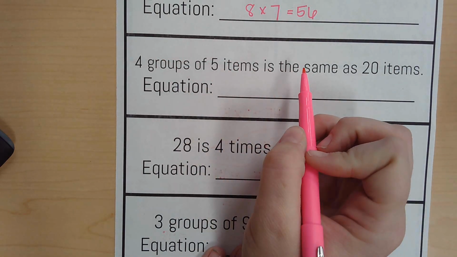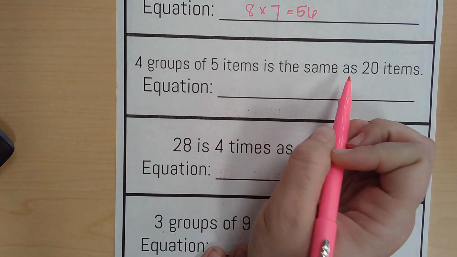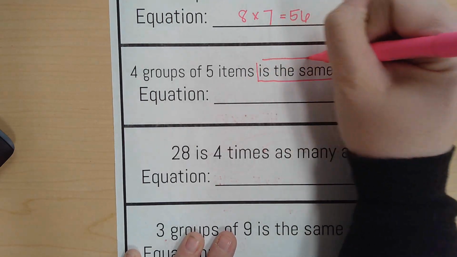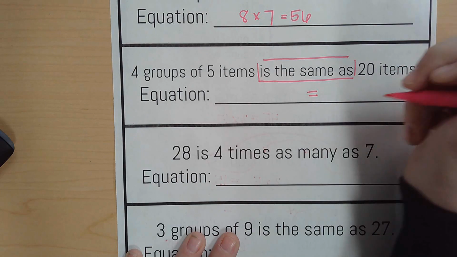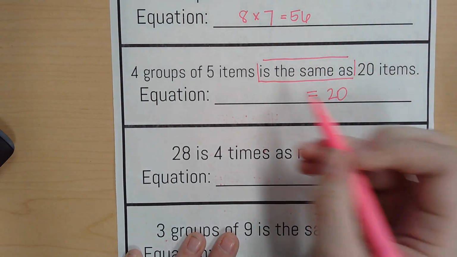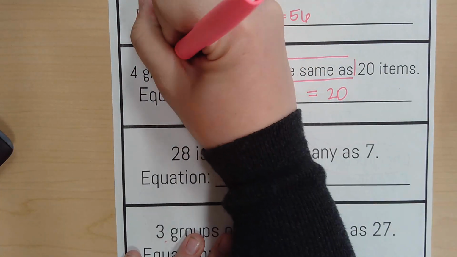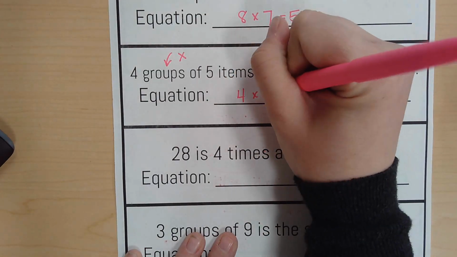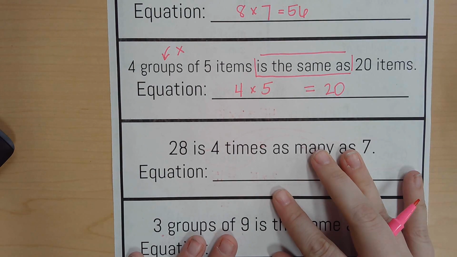4 groups of 5 items is the same as, there's our equals. That's always the easiest part for me. 20. 4 groups. Oh, groups is our signal of multiplication. 4 times 5. Very nice.